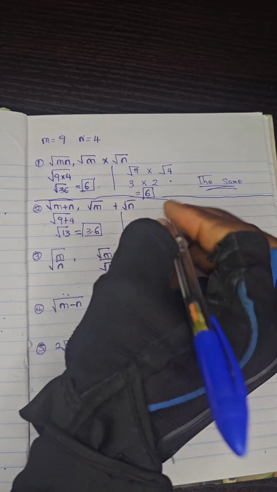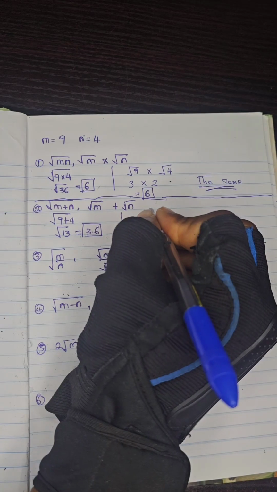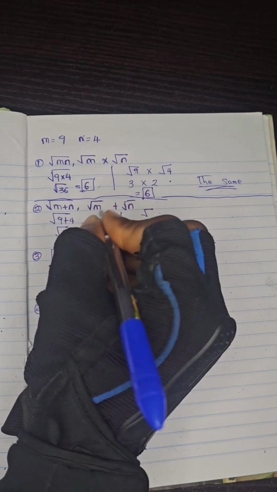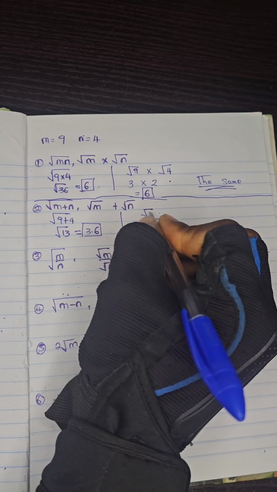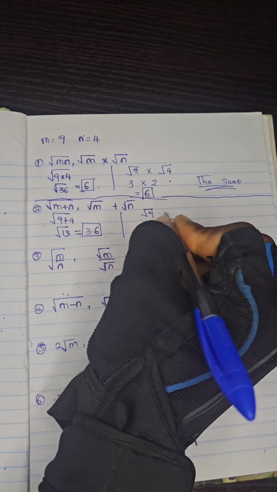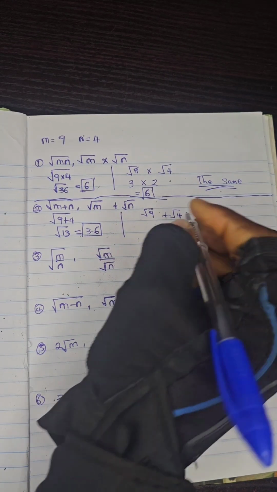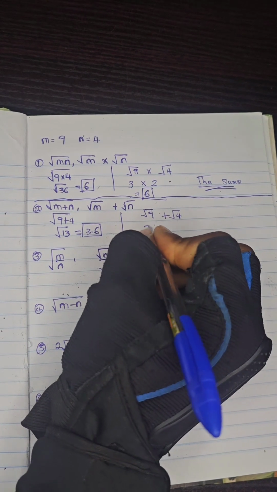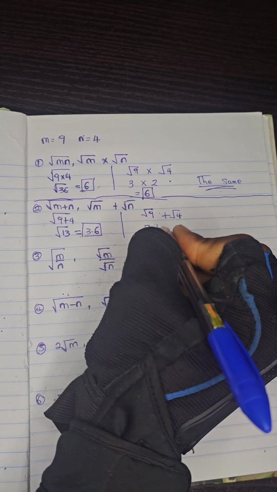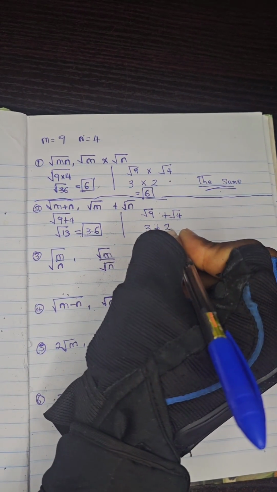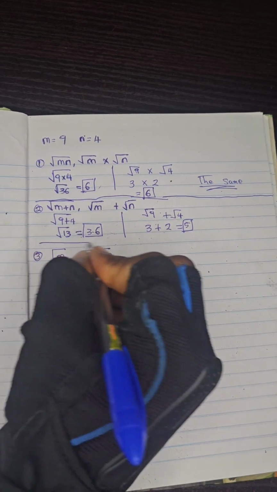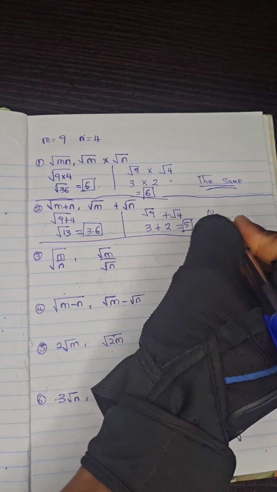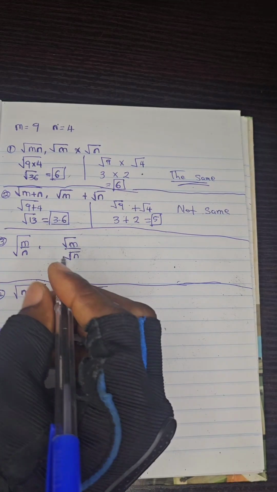So on the other hand, I'm solving for this: square root of 9 plus square root of 4, which is the same thing as square root of 9 is 3, square root of 4 is 2. So the sum will give us 5. You can see the second one is not the same. The main reason why, we'll see when we get there.